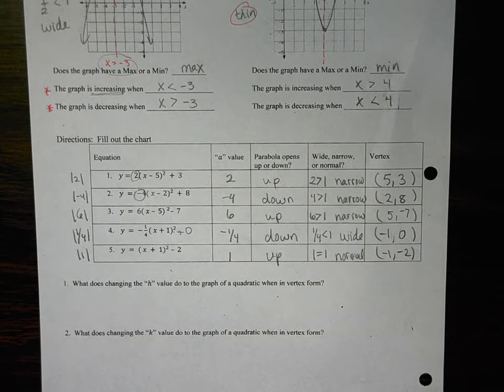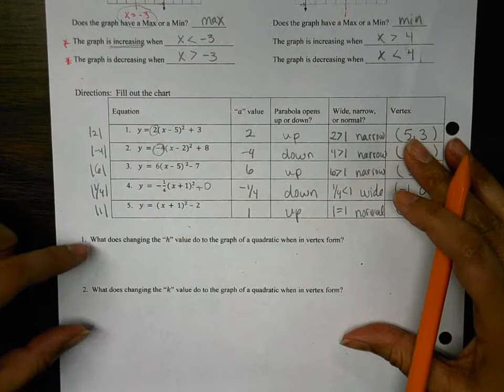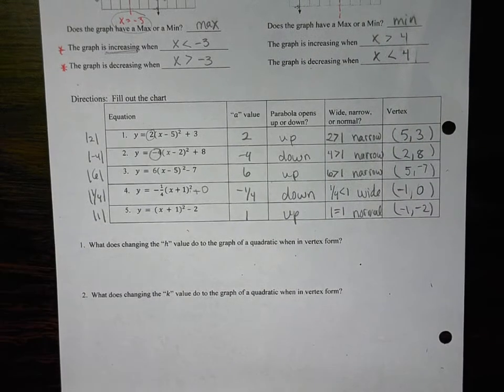Does that make sense? Yes? All right, we'll do these two together in class tomorrow. Do we take this home? You take this home.